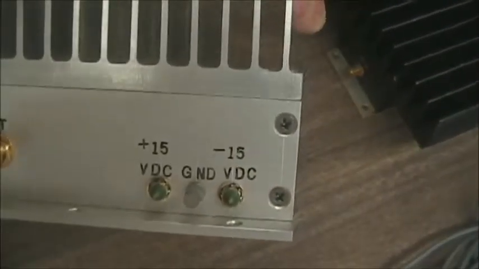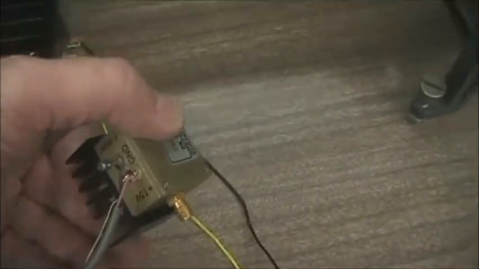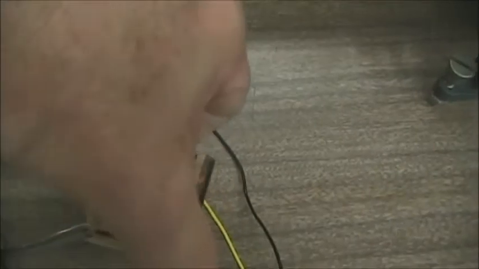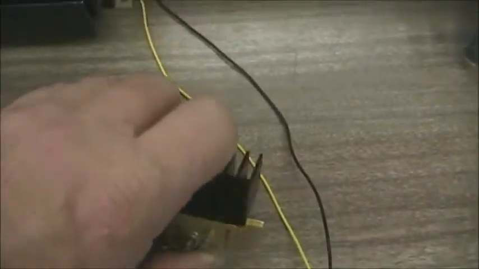Of course, amplifiers must have power, right? So there's a plus or minus 15 volts to run that. And this one likewise has a plus 15 volt supply requirement. So we'll do a little test on that.